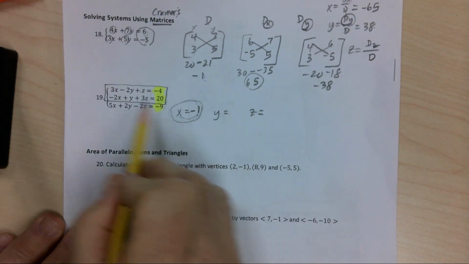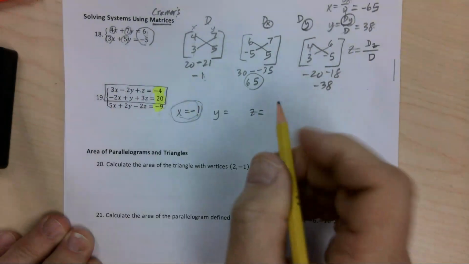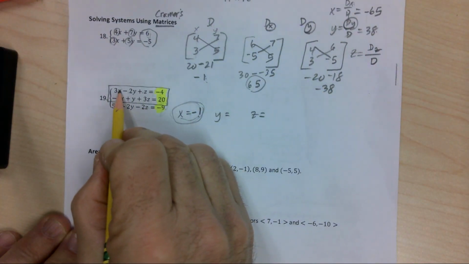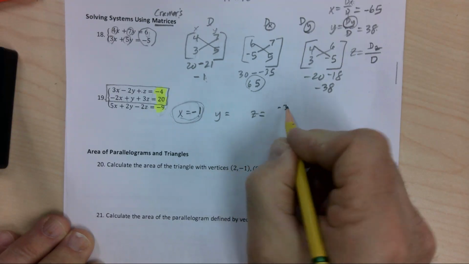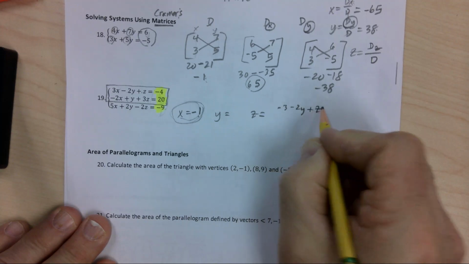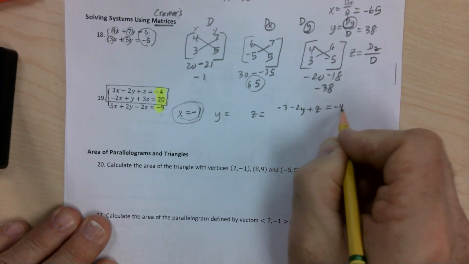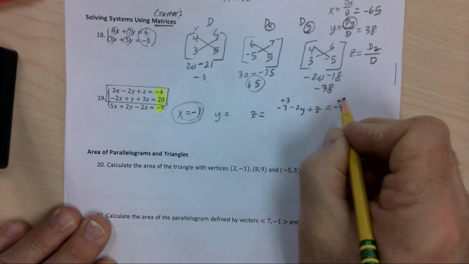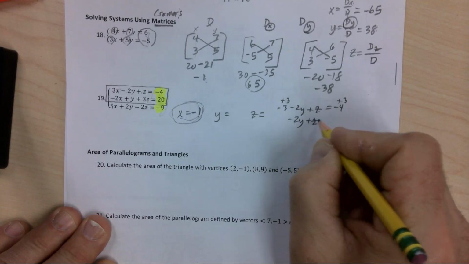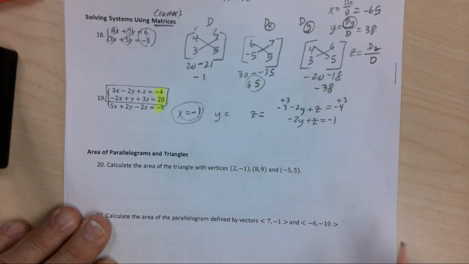And I'm going to put negative 1 in here, and that would give me, so 3 times negative 1 is negative 3, minus 2y plus z equals negative 4.